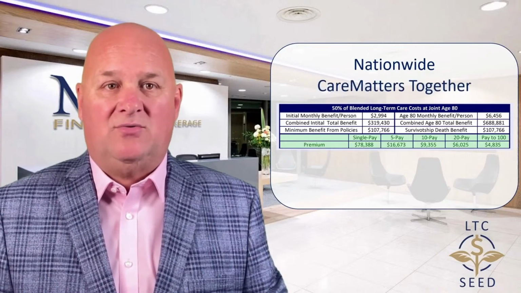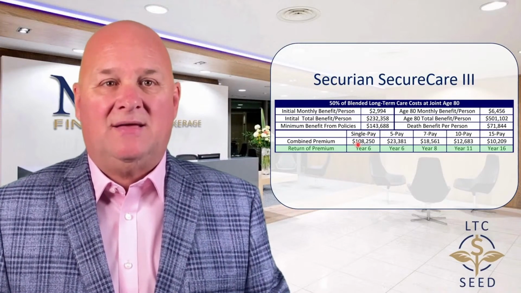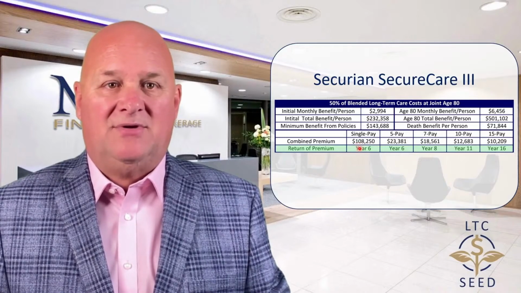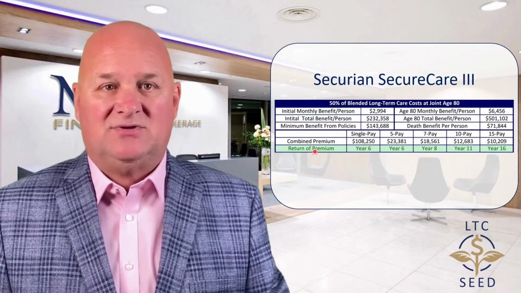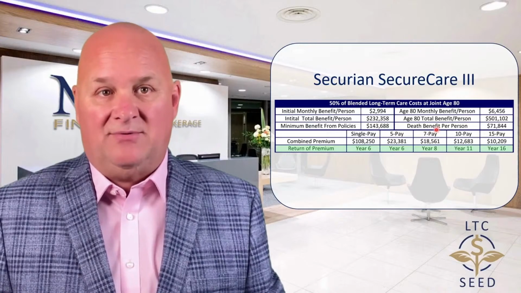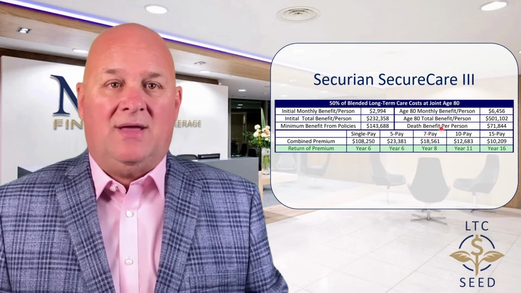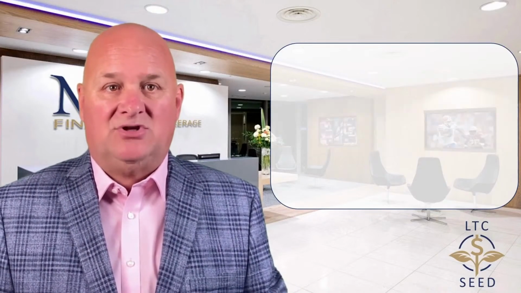It's $78,388. If we look at the Securion Secure Care 3 product, that's $108,250. So we're $30,000 less premium. The difference is we don't have that return of premium benefit, so we can't cash it in, but we have the same monthly long-term care benefits and a survivorship death benefit. Sometimes people look at it and say, I understand that, but if I purchase this, I'm never going to cash it in. I'm not going to need to consume this in retirement, but for long-term care. That's why the Nationwide is called maximum leverage.